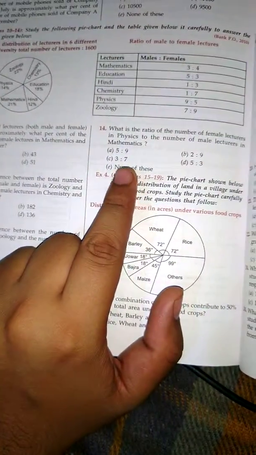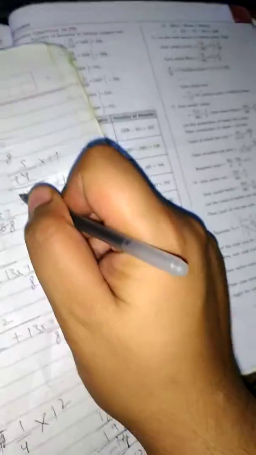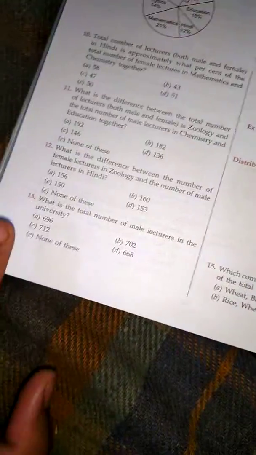And here 5:9. Actually I was getting 5 something. Okay, wait a minute. So it has asked male lectures. Okay, so it should be 3 not 4, because that is the female condition. So 5 by 9, yeah, this one is correct. 5 by 9 A. I think this is because of the misprint that we are having.